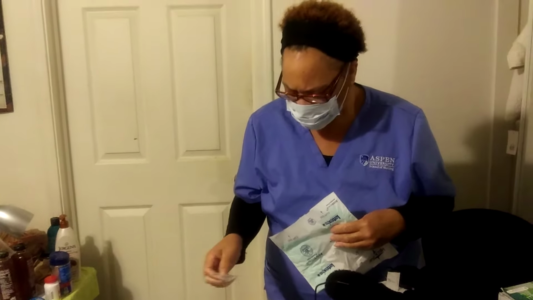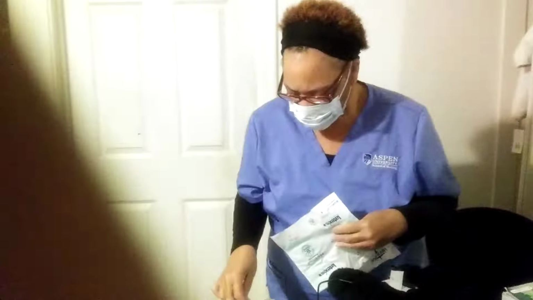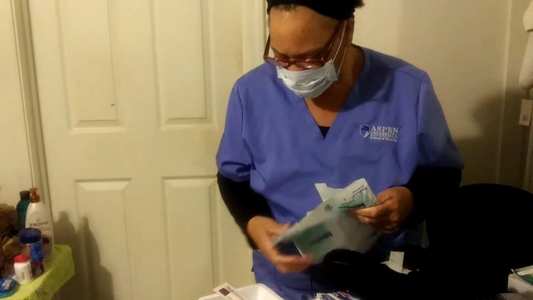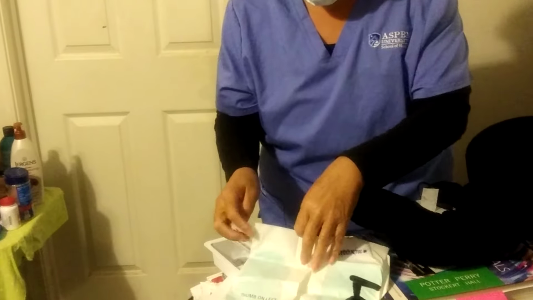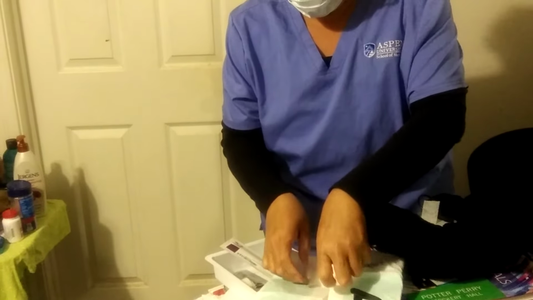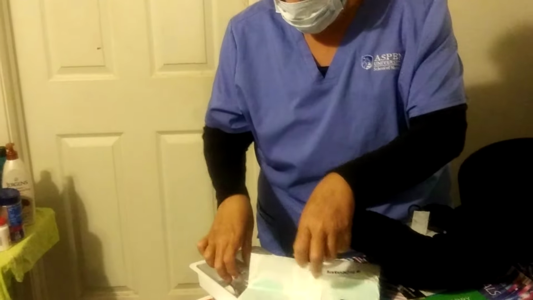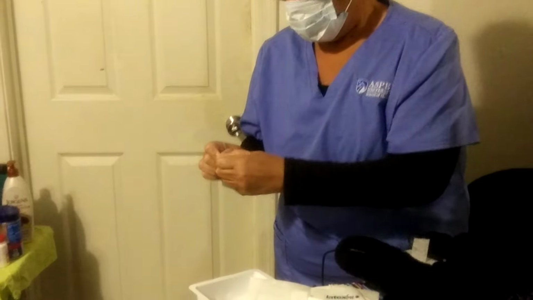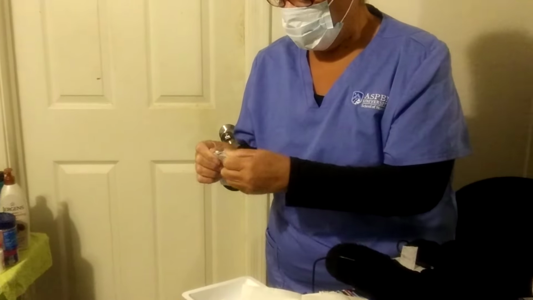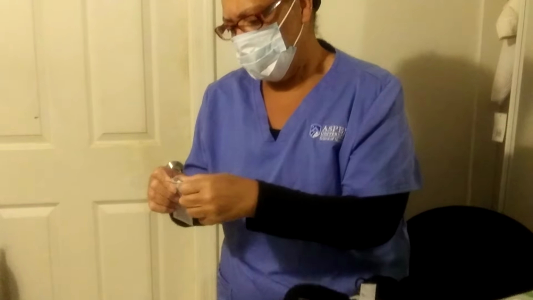Oh, they don't have chlorhexidine. They have this. Alright, well, this is not chlorhexidine. This is the COVID.